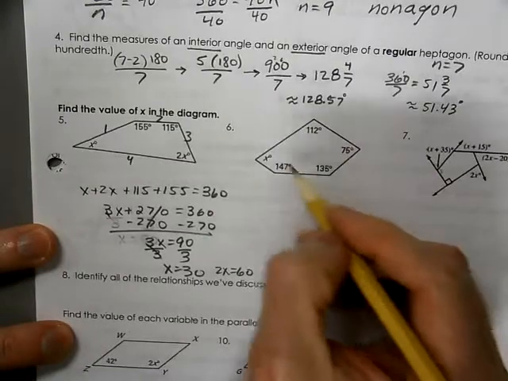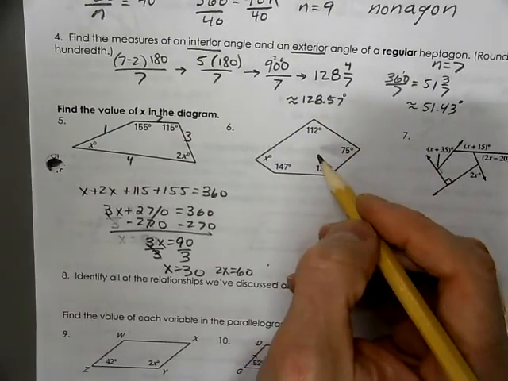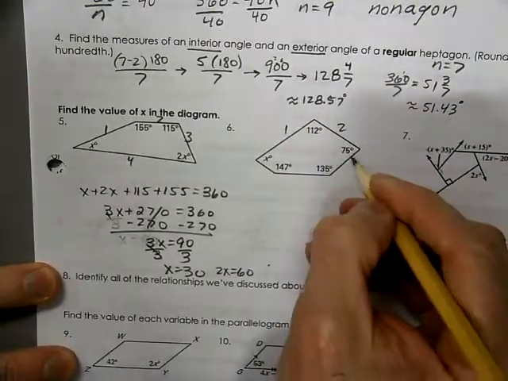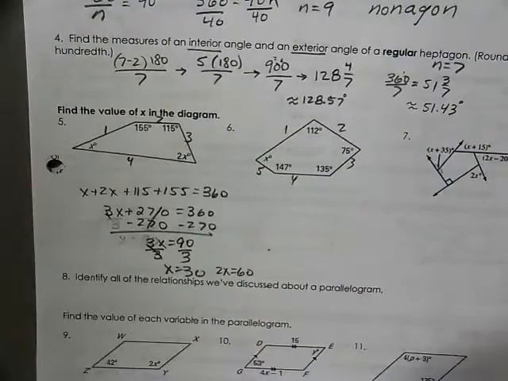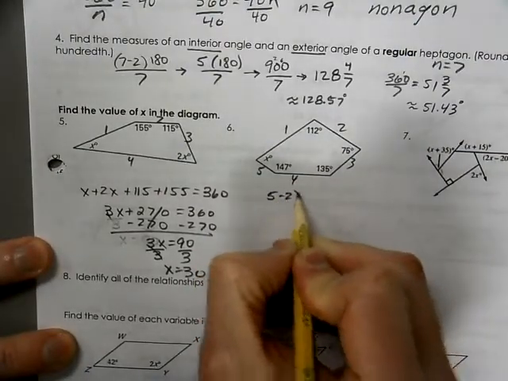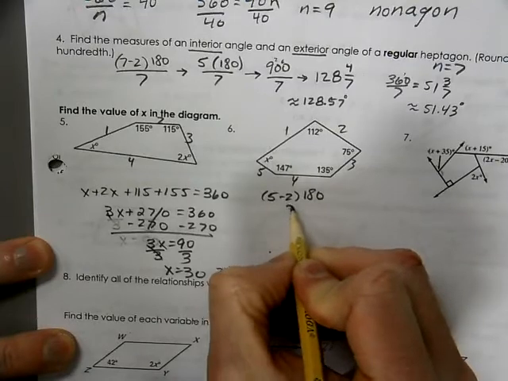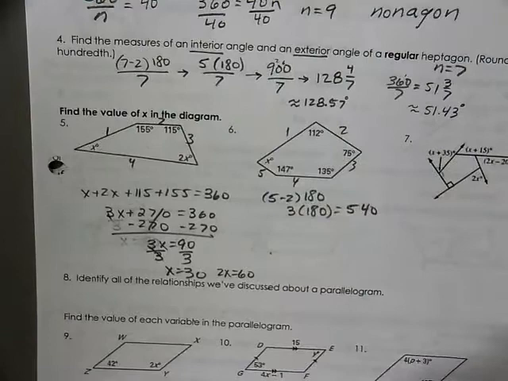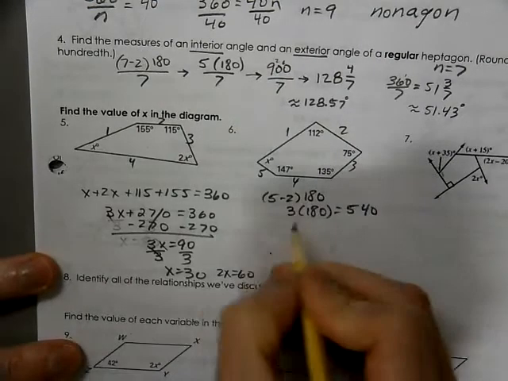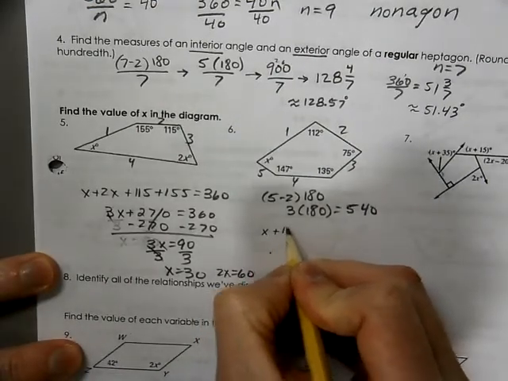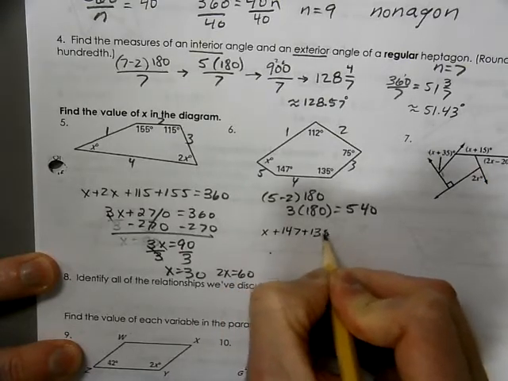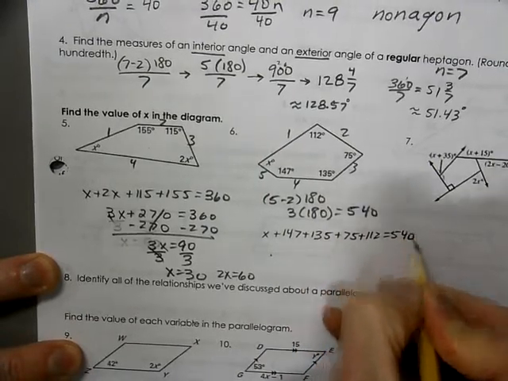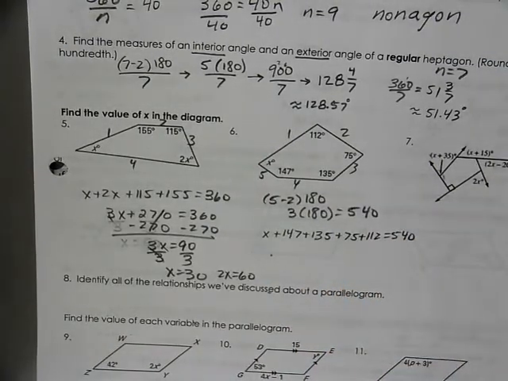For this question, again, interior angles. So we're going to use the formula n minus 2 times 180. It has 5 sides. So 5 minus 2 times 180. 3 times 180 is 540. So I know that all of these measurements have to add up to equal 540.